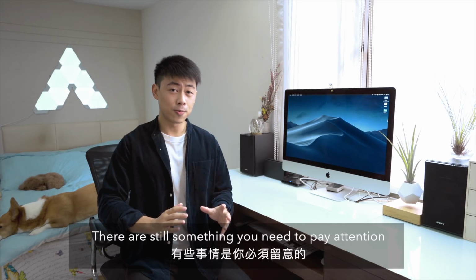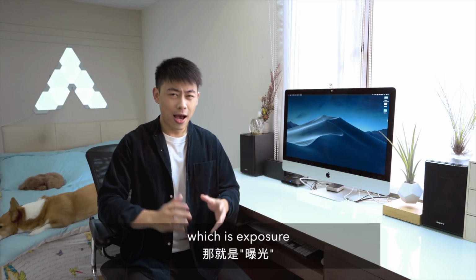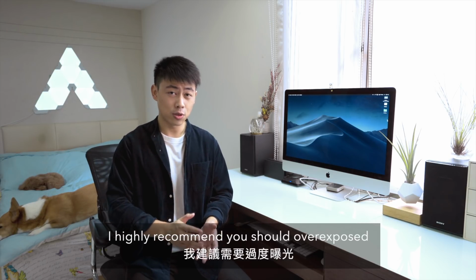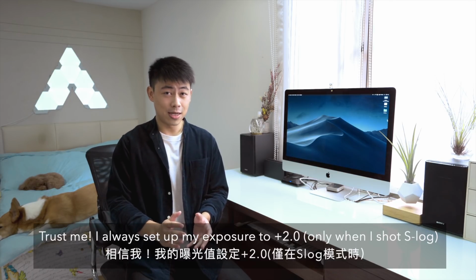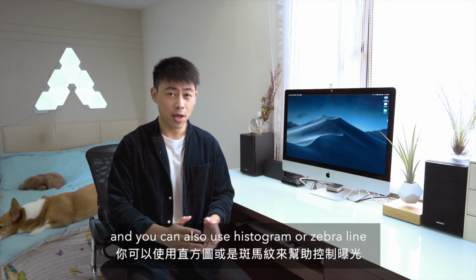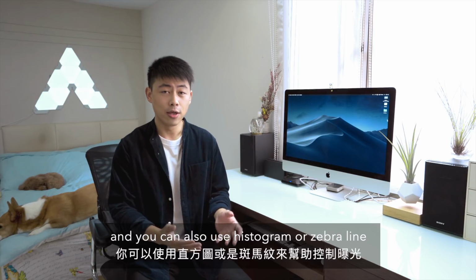There is still something you need to pay attention to, which is exposure. I highly recommend you should overexpose to be able to get the best result when you color grade it. Trust me, I always set up my exposure to +2, and you can also use histogram or zebra line to help you control the exposure.